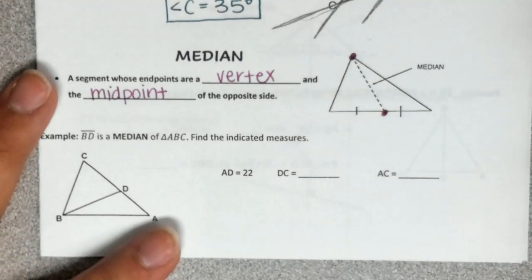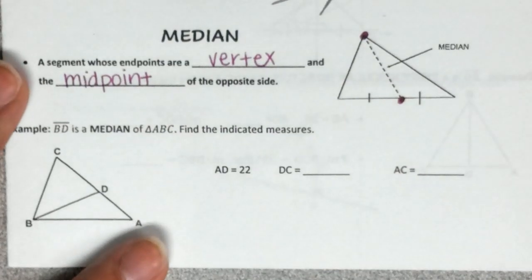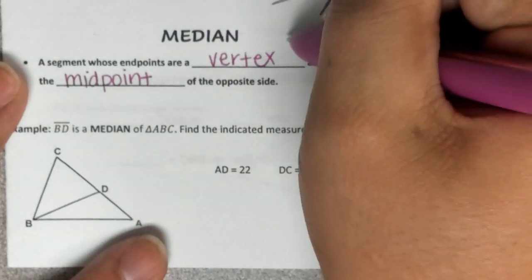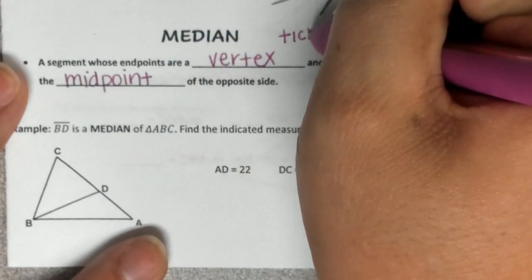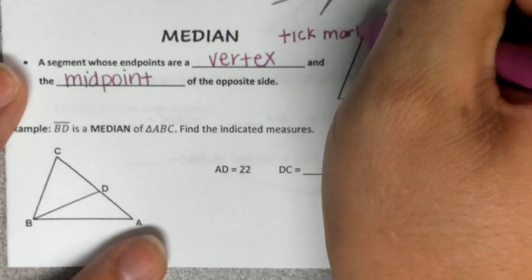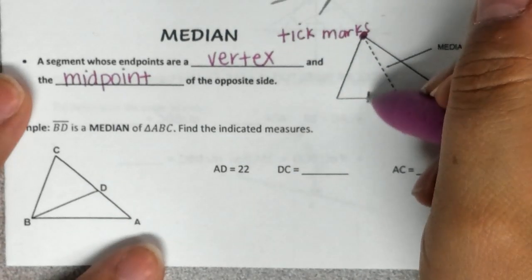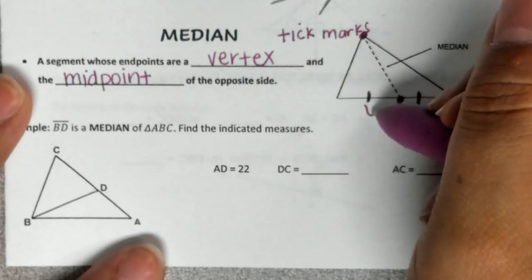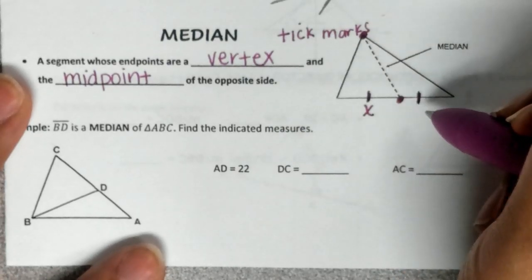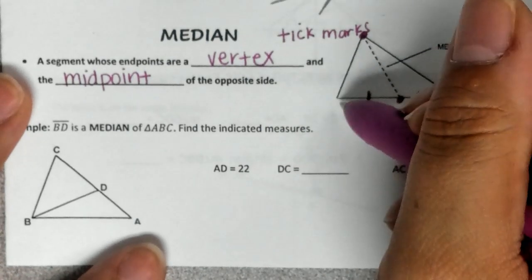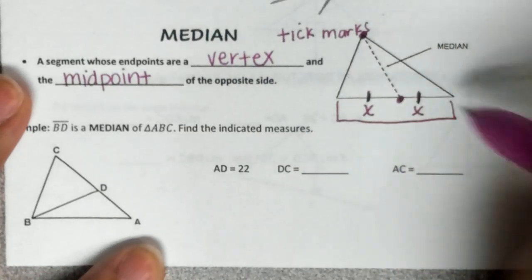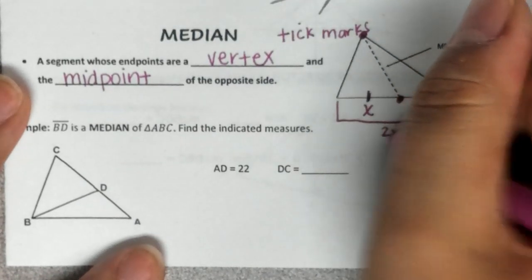So your midpoint down here. Whenever you see the word median, you should be adding tick marks to your picture. So this side is the same as this side. If this is x, what's this side? What's the whole side going to be? 2x.